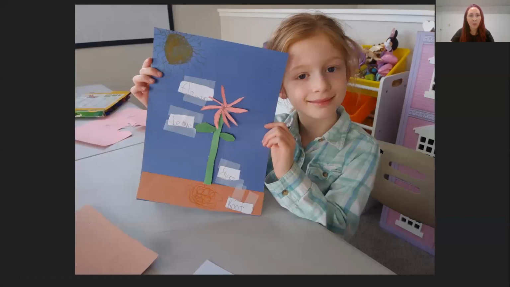Oh, we've got Miss Abby here. Abby, you've made a great flower. I love it. I love how you printed your own words too. I love it when you guys practice with printing and your letters. Oh, that looks amazing, Abby. Good job.